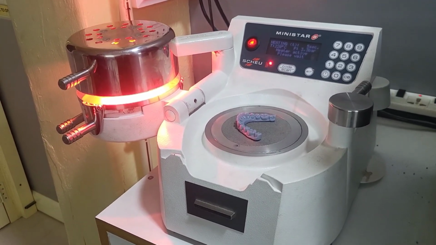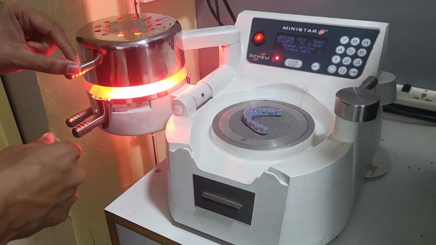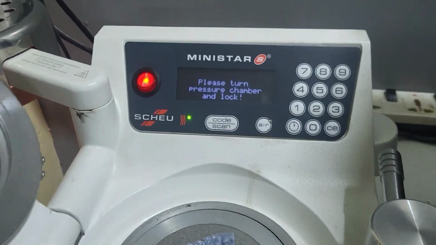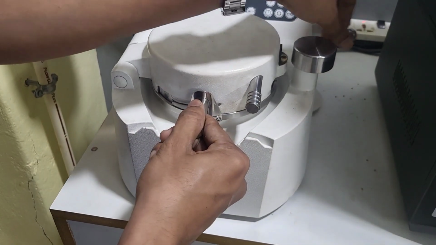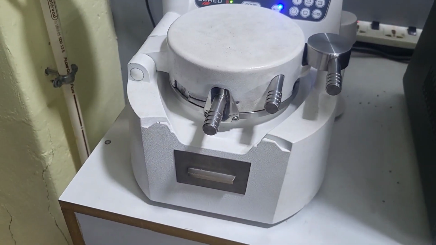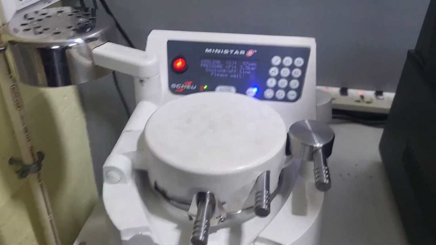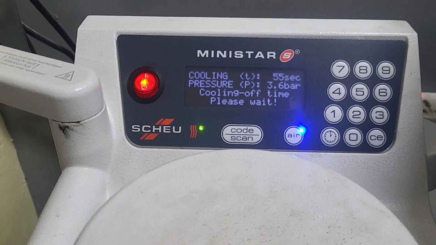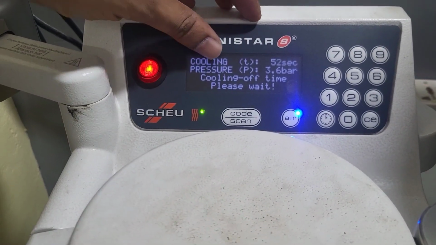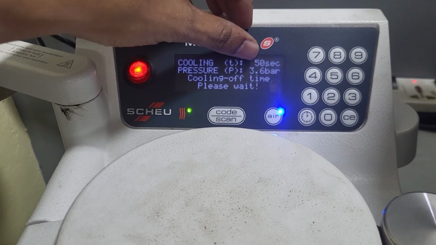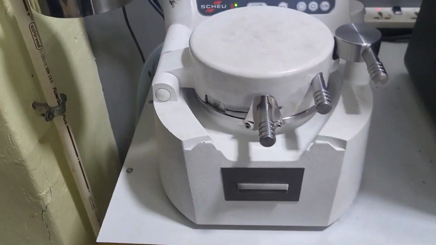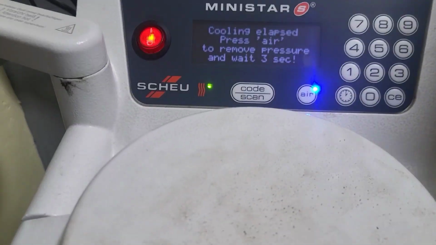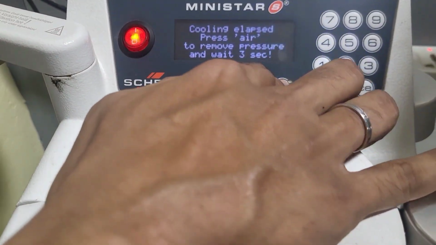And once the heat temperature is achieved, it will show some beep sound. You can see the beep sound has been heard. We have to pull the heater and place it down and lock it, and it will show the cooling time, and the pressure should be about 3.2 bar, and this shows 3.6 bar. And the machine shows that the cooling time has elapsed, it has been completed.